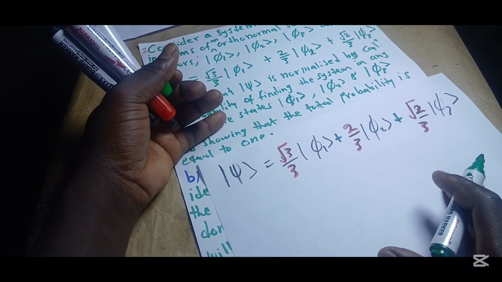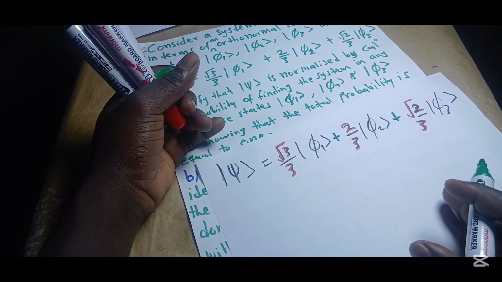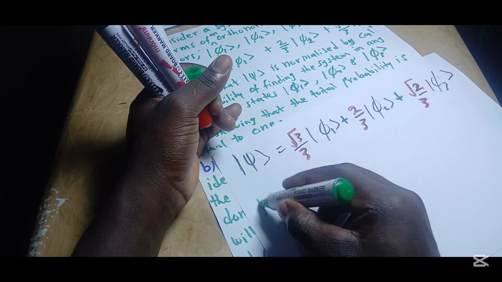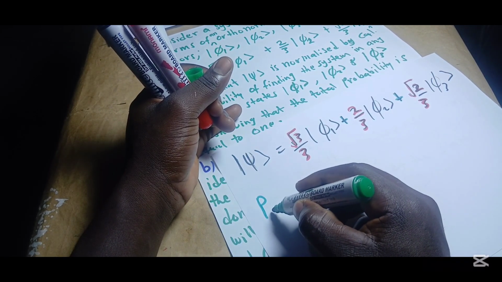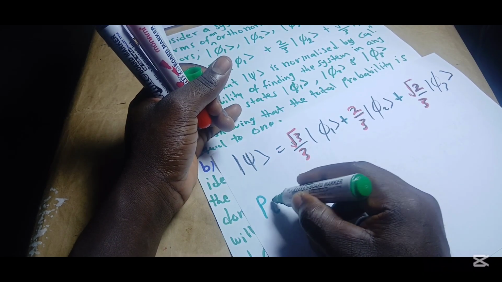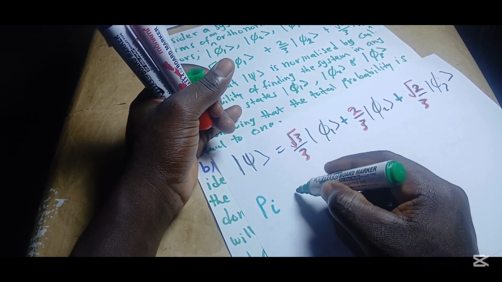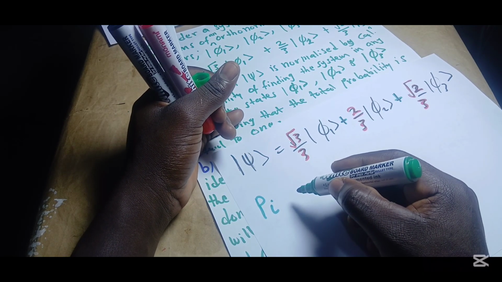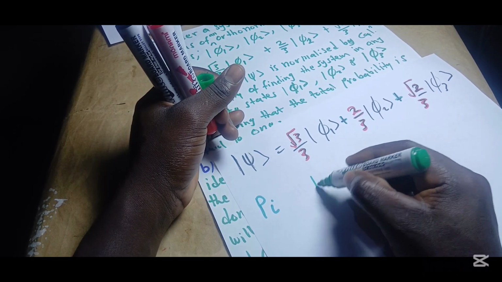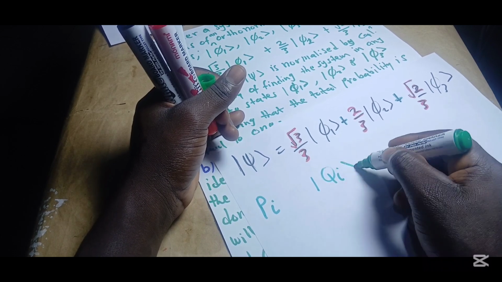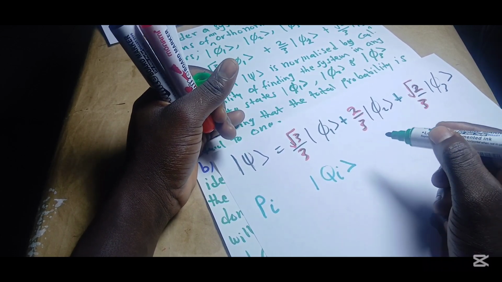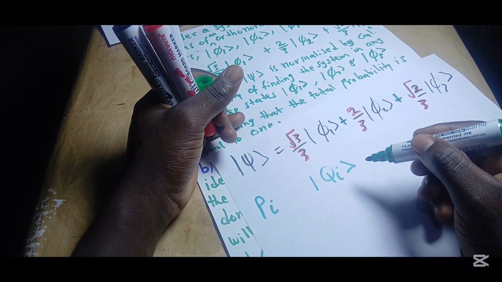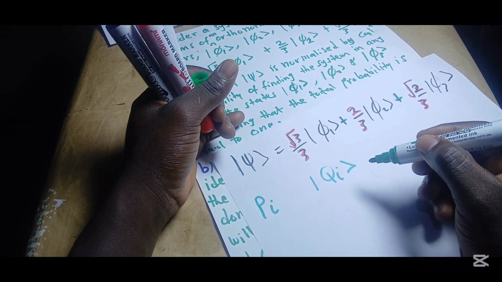The probability P_i of finding the system in state, let's say state phi i, is given by the square of the absolute value of each coefficient.